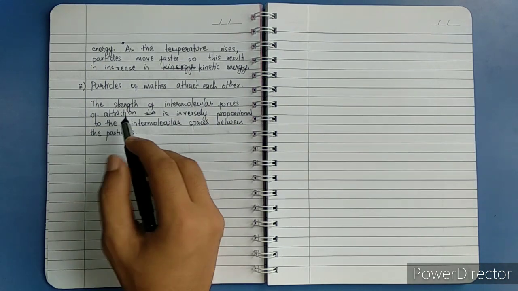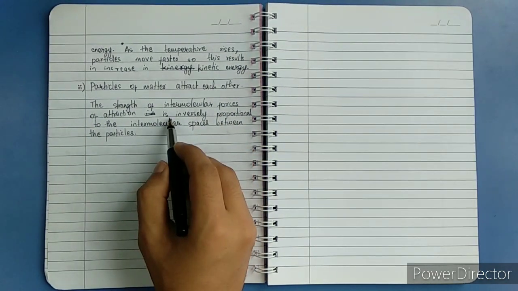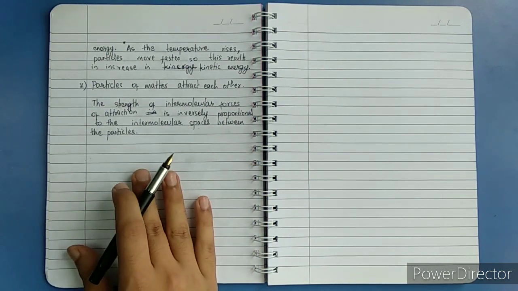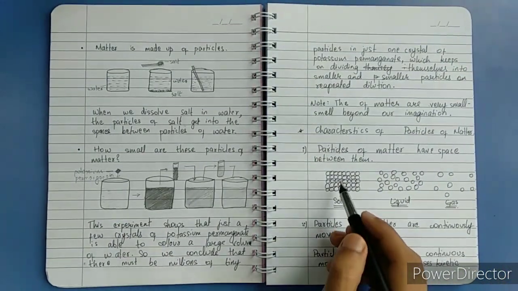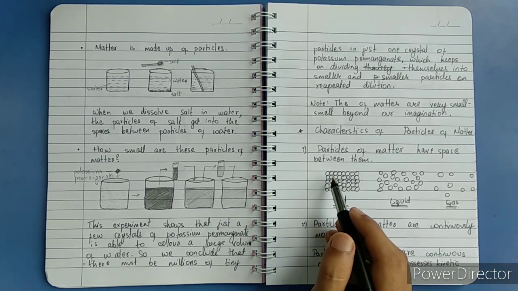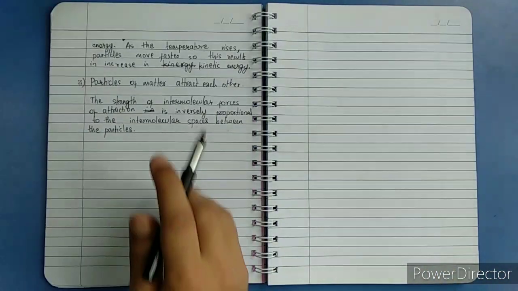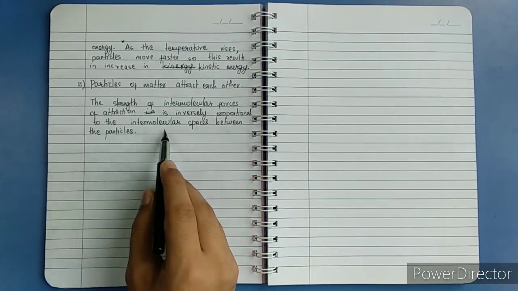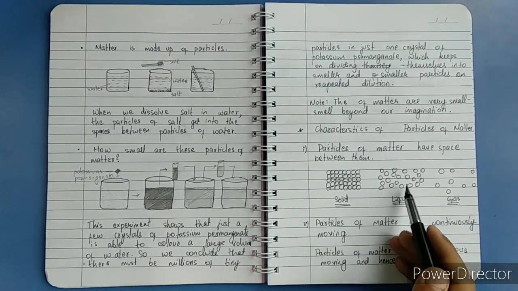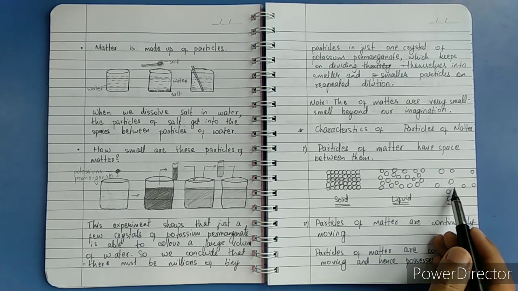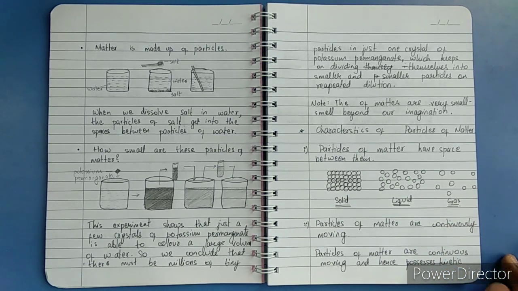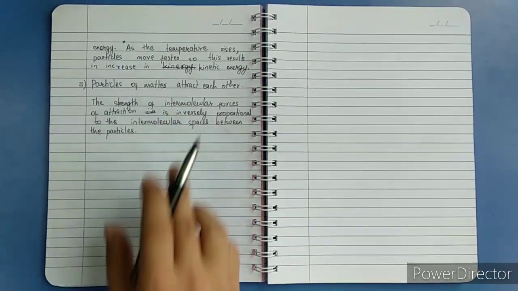The strength of the intermolecular force of attraction is inversely proportional to the intermolecular spaces between the particles. Solids have the least intermolecular spaces, so they have the maximum intermolecular force of attraction. The liquid will have a moderate force of attraction, and gases will have the least, because they have the maximum intermolecular spaces between the particles.